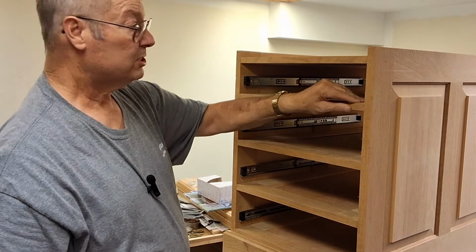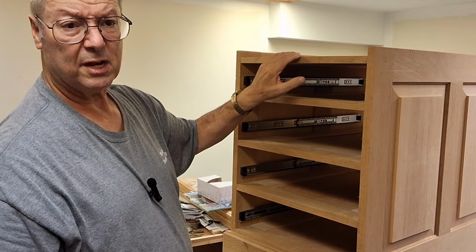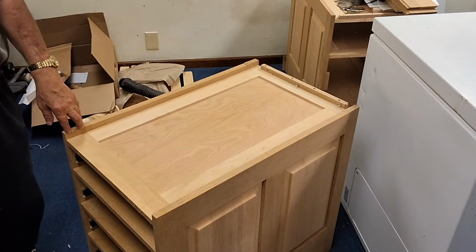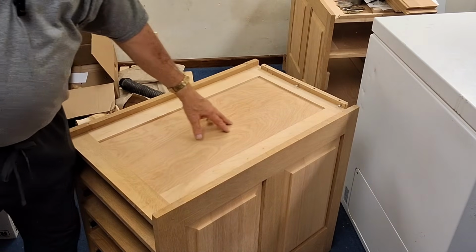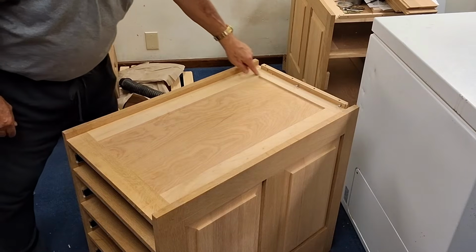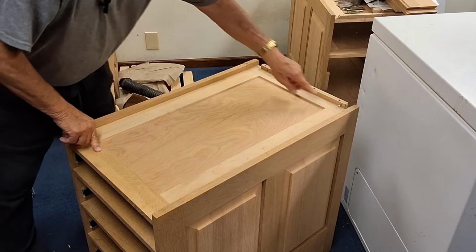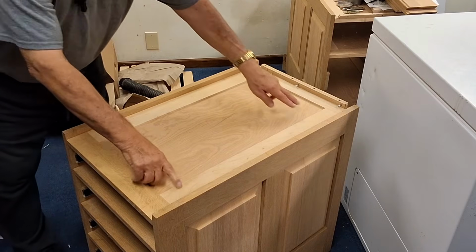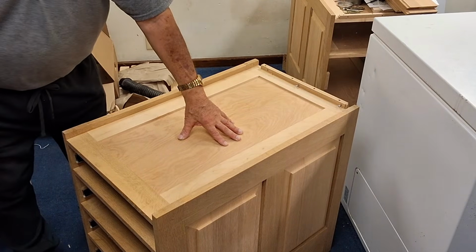And I'm going to have my assistant here set this on the floor so we can look at this in a little more detail. So here we're looking down on the top of the unit, and as you can see, this particular frame and panel is what I told you before. These happen to be the stiles here, and the long ones here are rails because they're going in between, and I've got a flat panel in between.